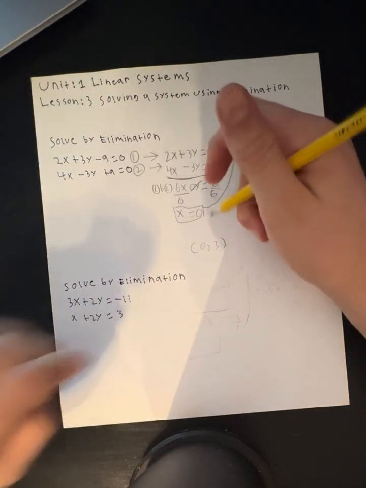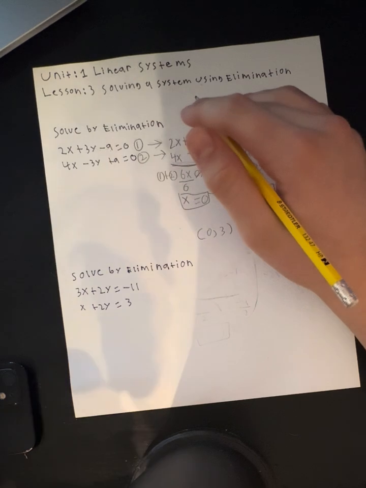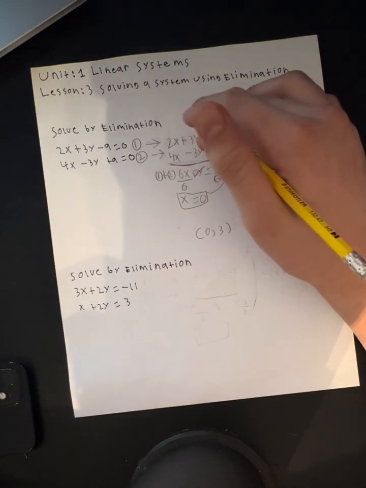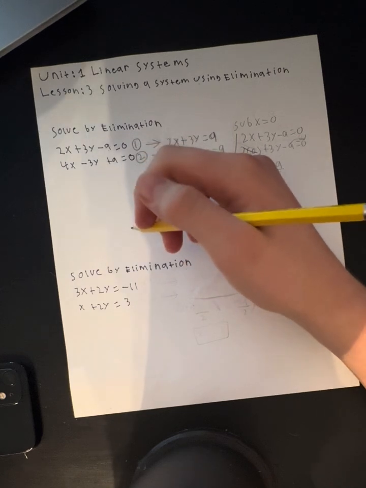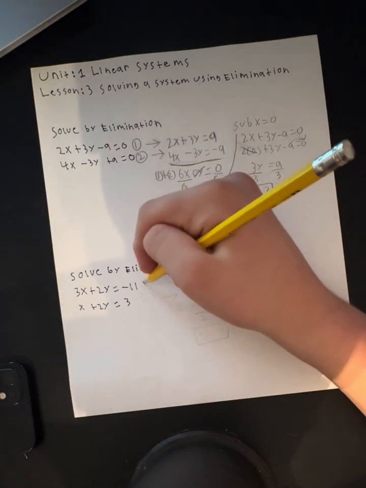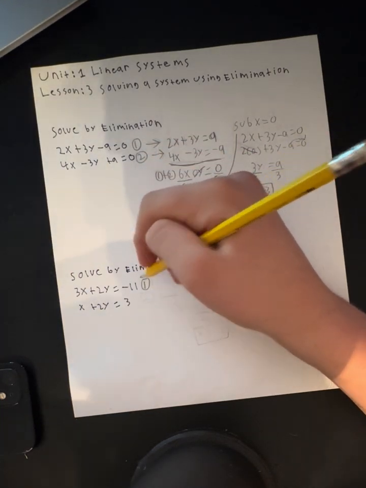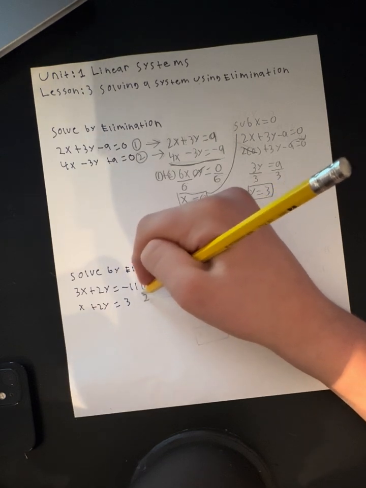Okay. Now for the second question, we will be following the same procedure. Label each equation, label them number 1 and number 2.